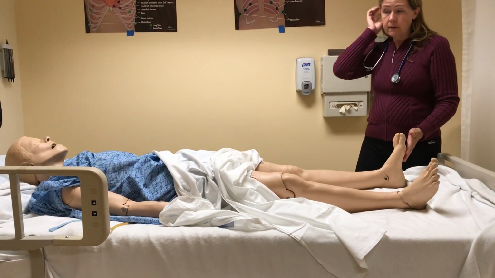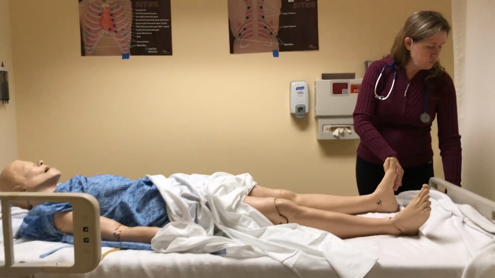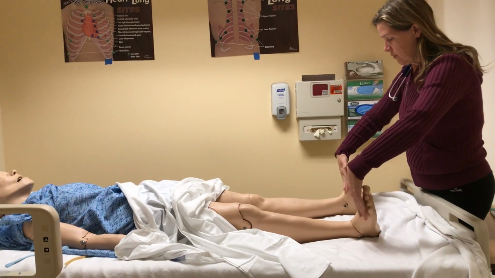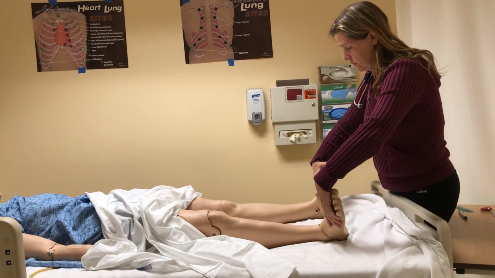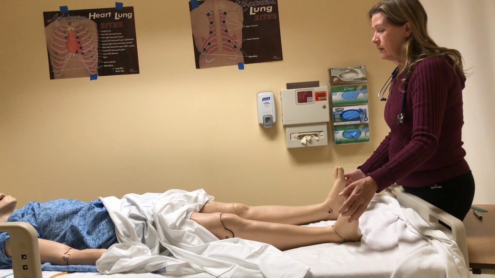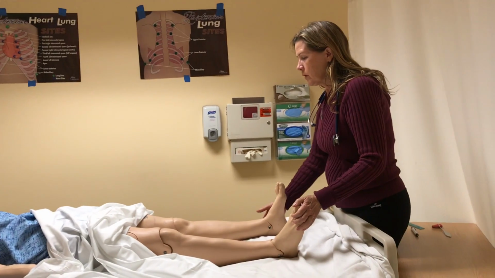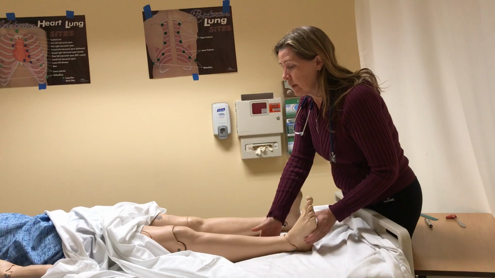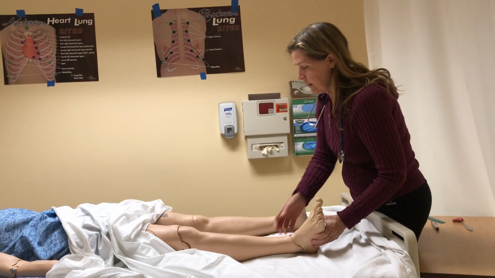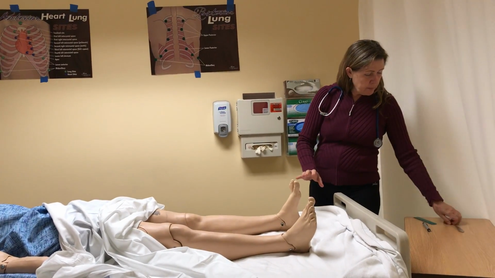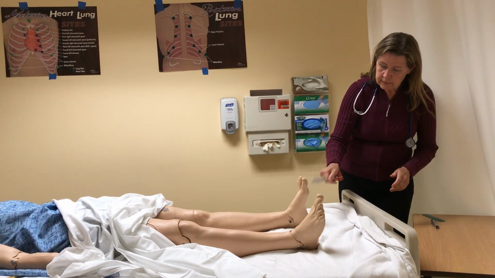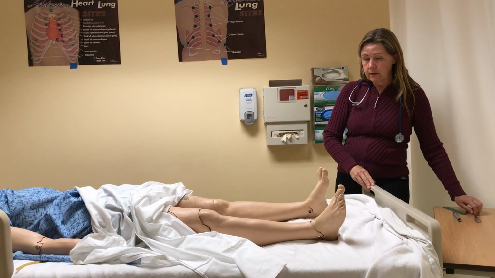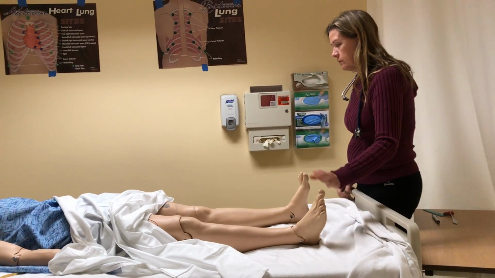Now I will test the strength of the patient. I'm going to ask the patient to push on my hands. Now toes to your nose, please. Just pushing on my hands this way. And I'm going to ask the patient to try to bring up the leg, testing the strength. Okay. And the last thing I can test is the Babinski reflex. And it's normal. Abnormal is fanning, and here he curled down his toes.